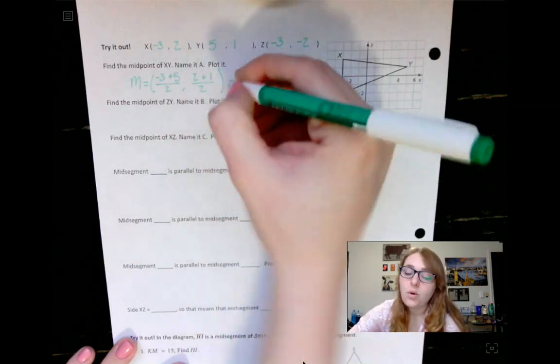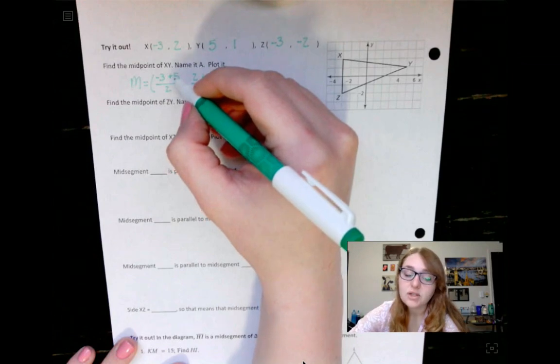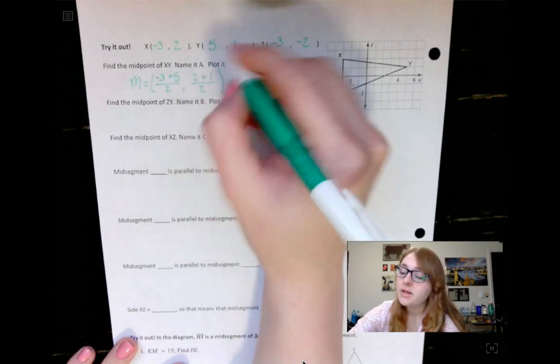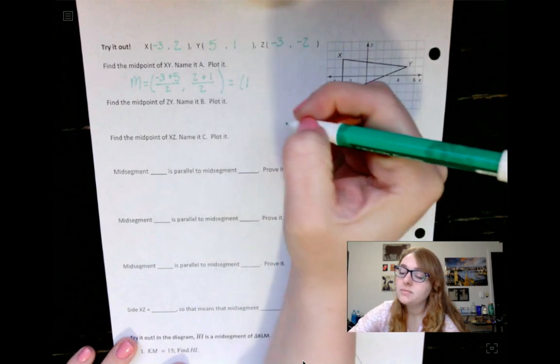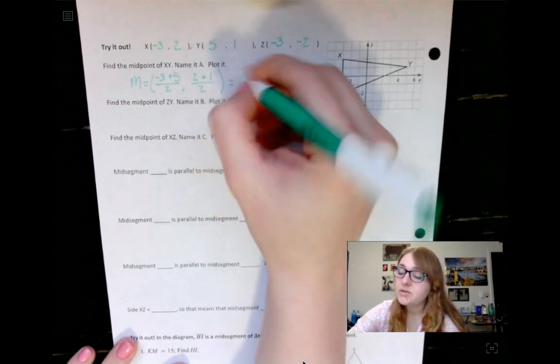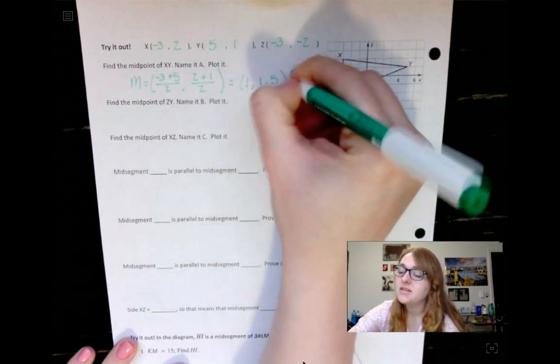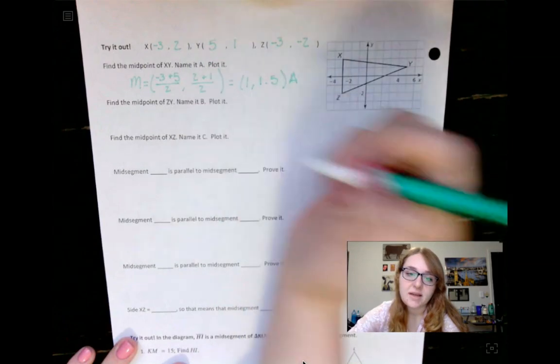That's going to give us a point. -3 plus 5, that's going to give us 2. And 2 divided by 2 is 1. And then 2 plus 1 is 3, divided by 2 is going to give us a decimal of 1.5. Okay, and this is again point A. It told us to name it point A.